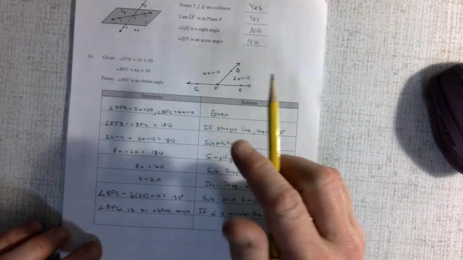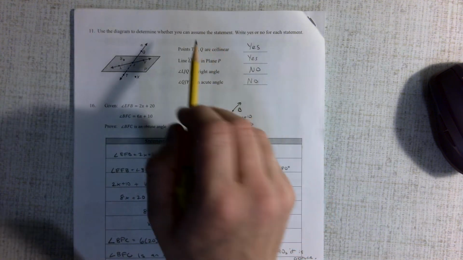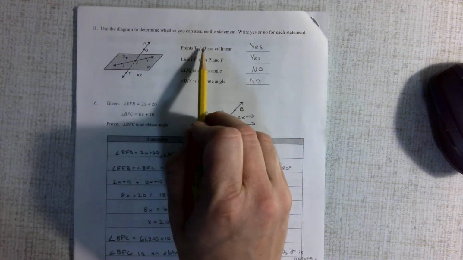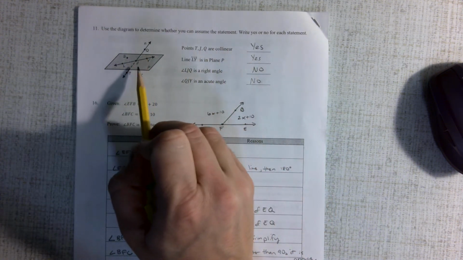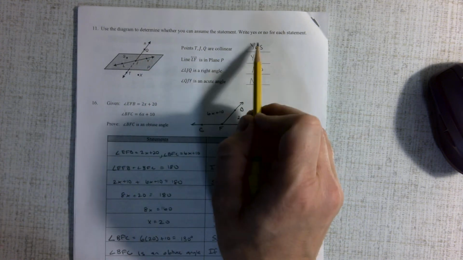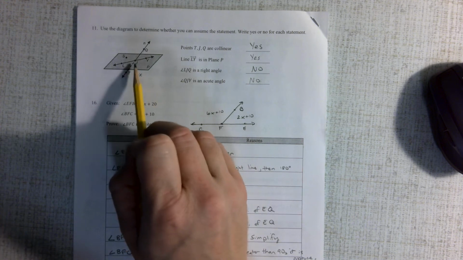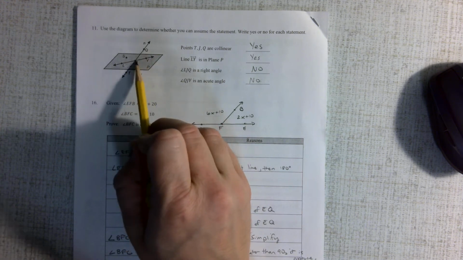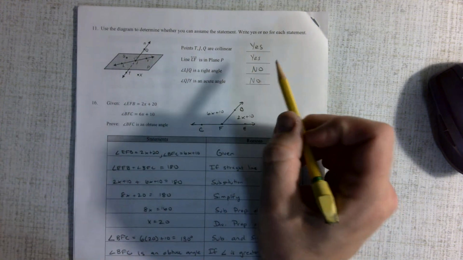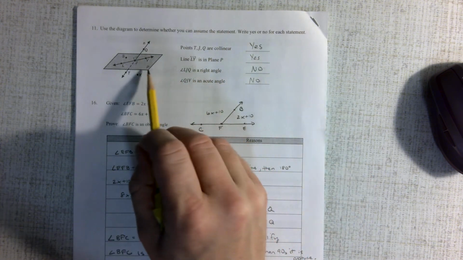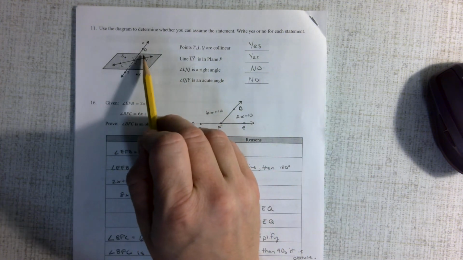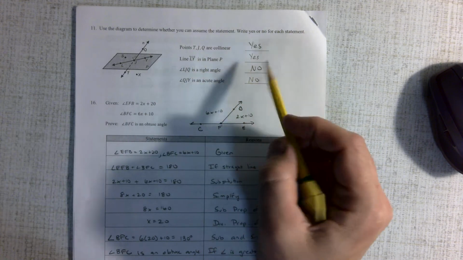Alright, and what can we assume here? T, J, and Q are collinear. T, J, and Q, yes, they're on the same line. LY is in the plane, yes. L, J, Q is a right angle. Well, it doesn't even look like it. No. Q, J, Y is acute. It definitely looks like it, but we cannot make that assumption.